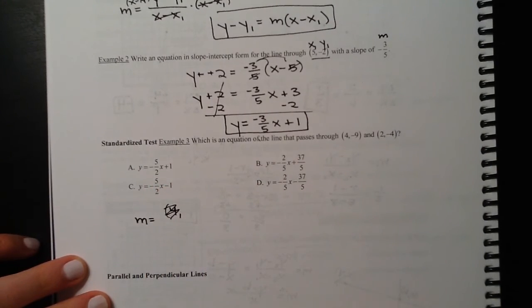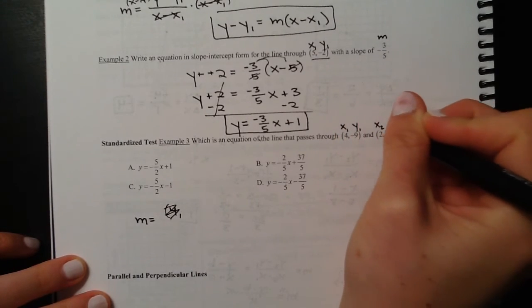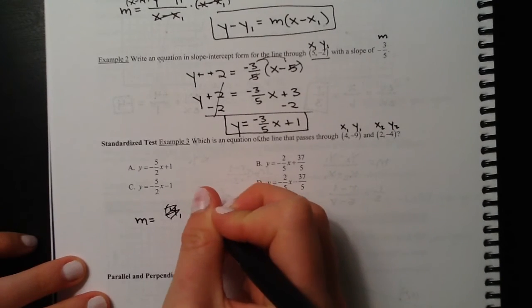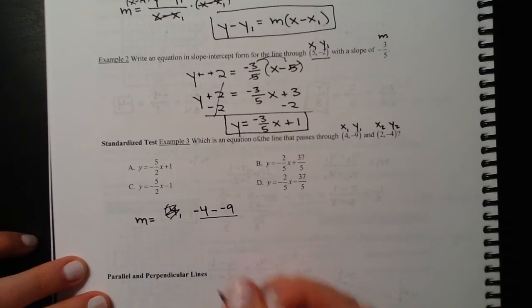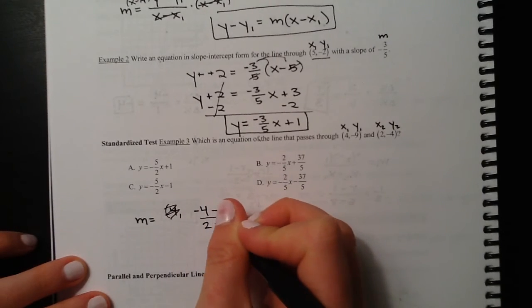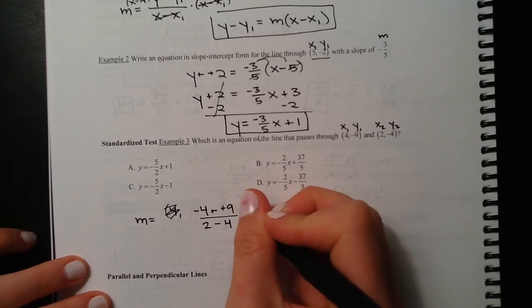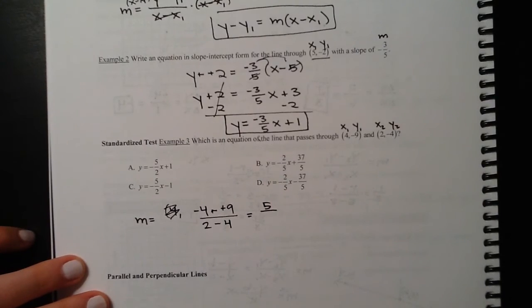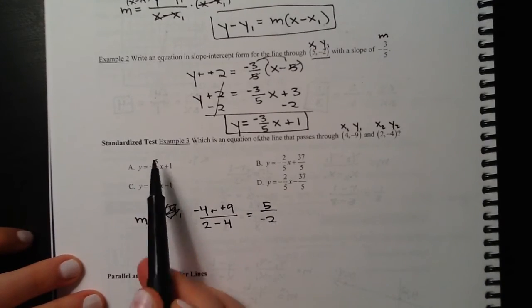So subtract, we've got x1, y1. Sorry, I was just starting to write out the points again for some reason. So y2 is -4 minus y1, which is -9. x2 is 2 minus x1, which is 4. So change this to plus positive. So I've got -4 and a +9, that's 5, over 2 minus 4 is -2. So my slope is 5 over -2. So this is the slope I'm looking for.